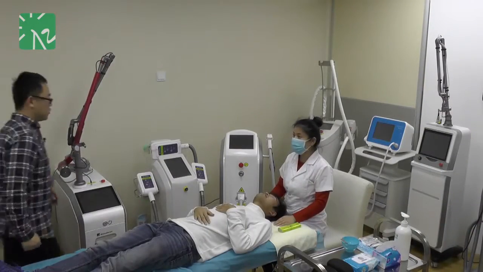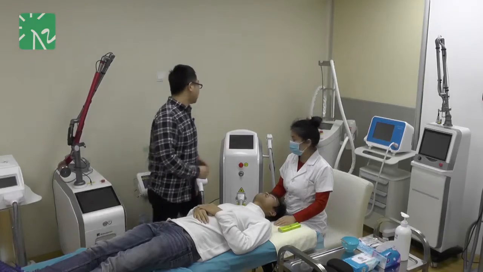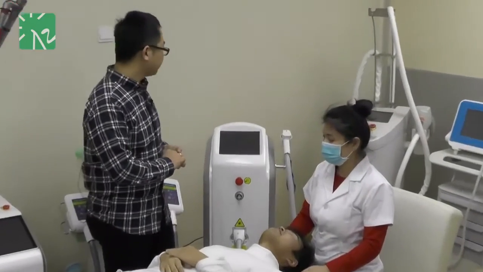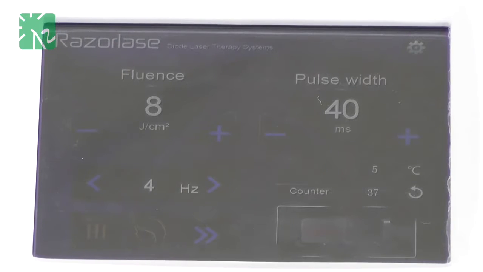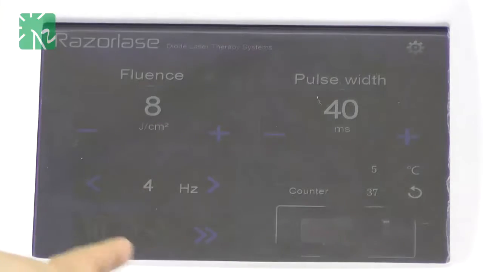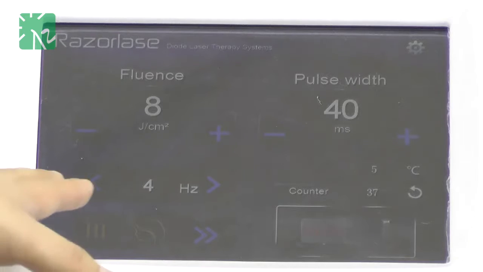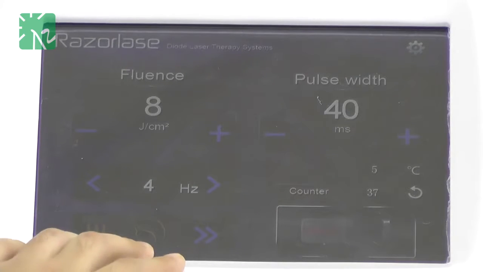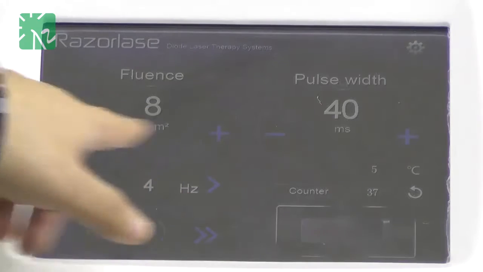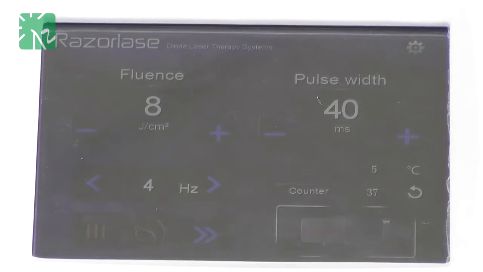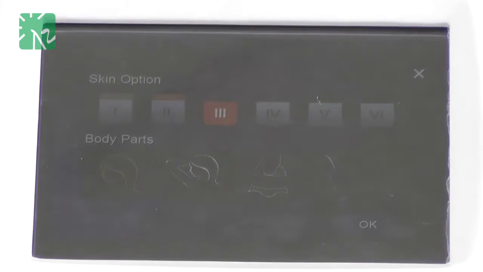Before we start with our treatment, I would like to introduce our dialyzer first. In this interface, you may observe there are different parameters: fluence, pulse width, hertz, and also skin option and treatment part. About this part, I would like to introduce mainly because that is one of our biggest advantages.